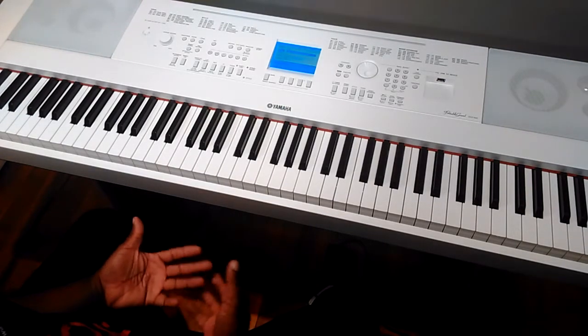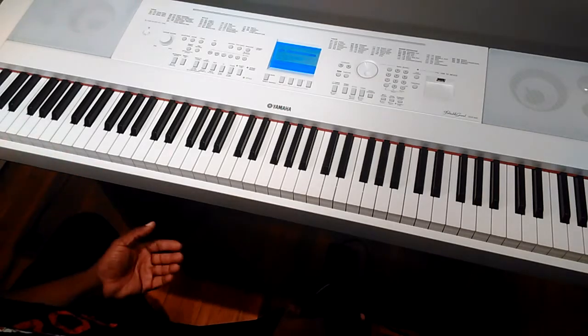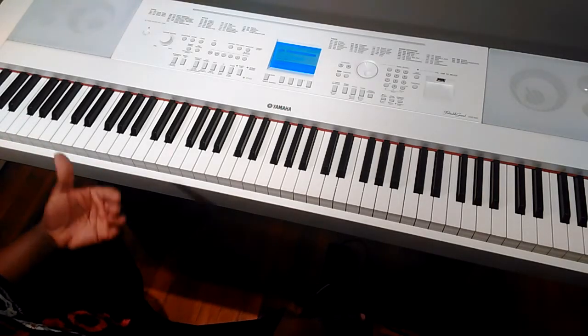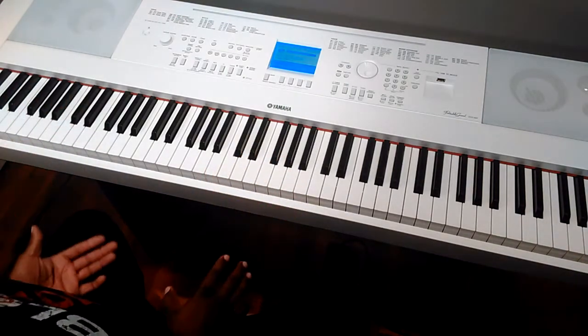All right, so let's look at another example. Let's look at I Won't Complain. This is a great way to show you how many key changes can be happening right inside of a song. All right, I Won't Complain is in E flat.